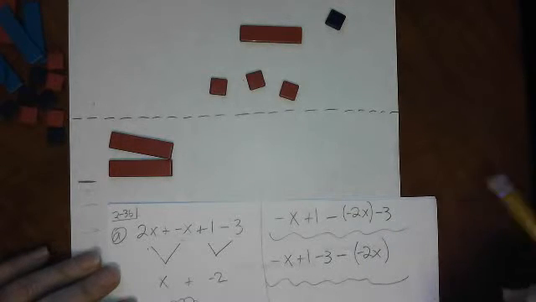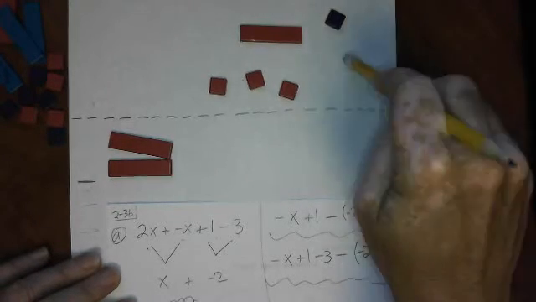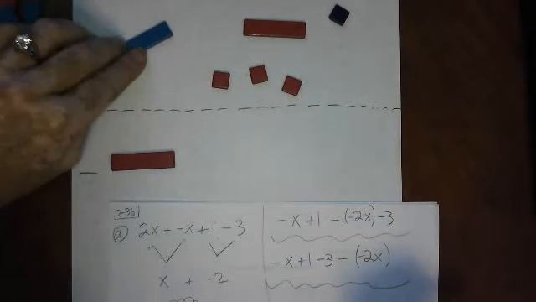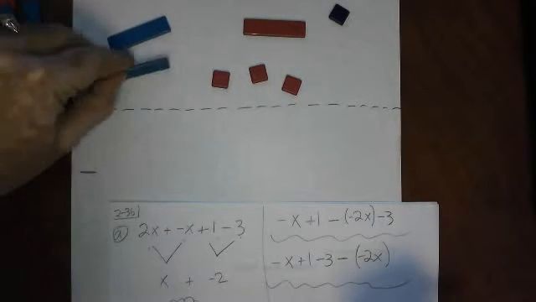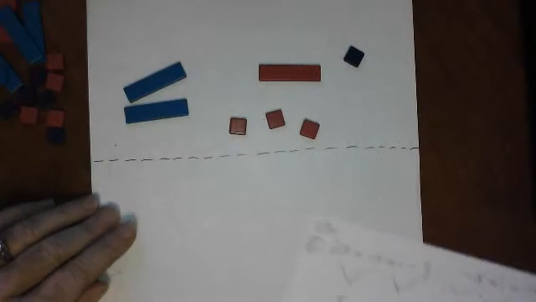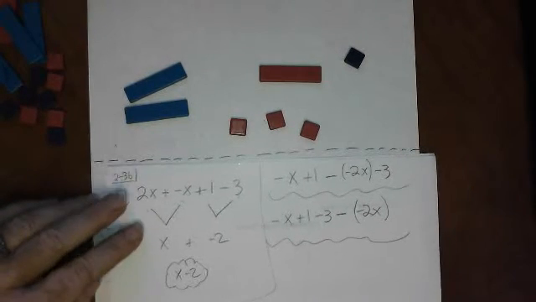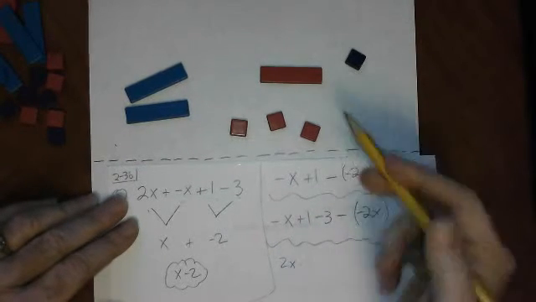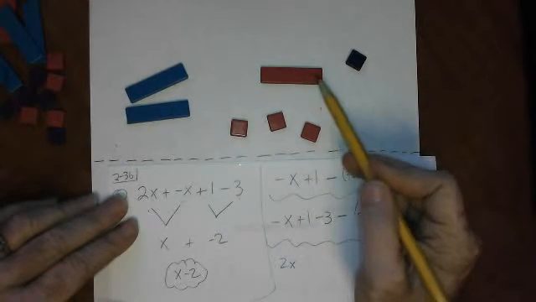What haven't I done yet? How about if I put them all the way all up here? That would be fun. I'll put these back up here. I'm allowed to flip them upside down and bring them up here. Now there's nothing in this negative part of my expression mat, just the positive part. So how would I write that? 2x minus x, or plus negative x.